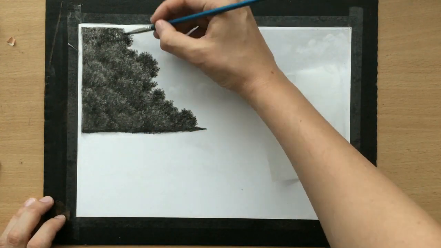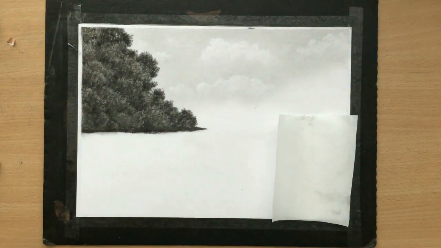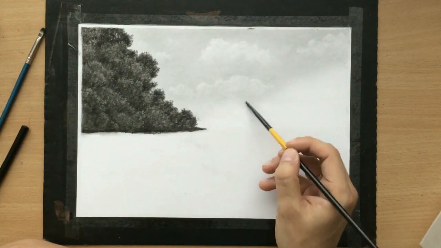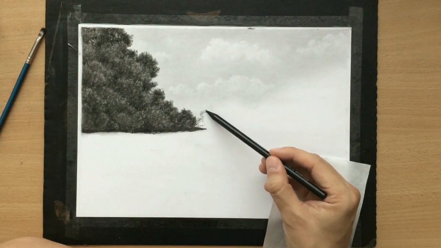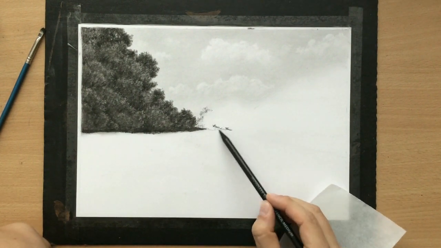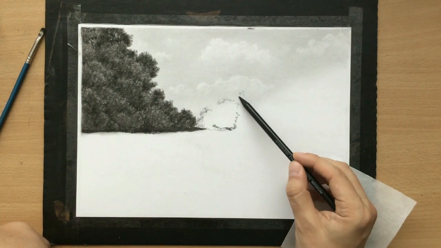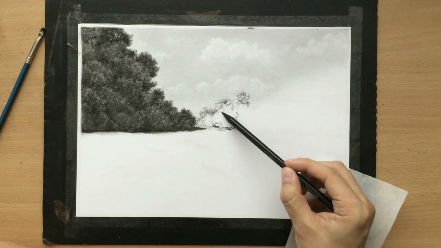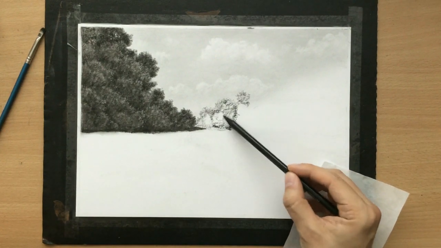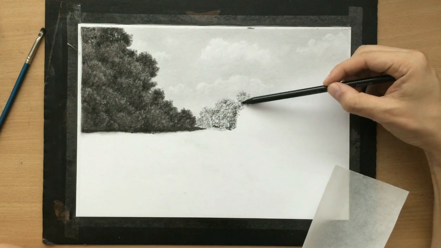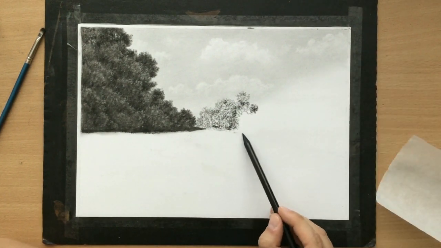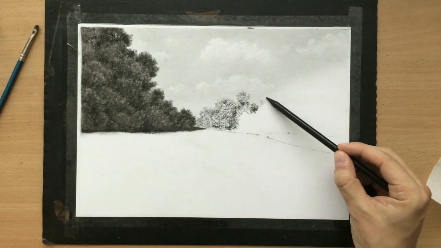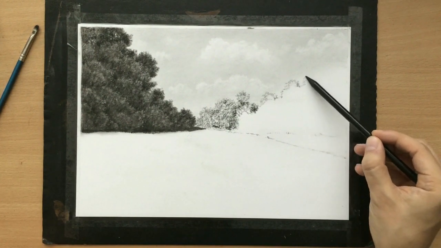So now I'm using a brush to soften some of these textures even more. And now I'm going to be moving on to the middle and the right side of that tree line. I am using even less pressure here with my charcoal pencil, because I am going to make this portion a little bit lighter. So I'm going to make it look like the area to the left is getting less light and is more in the shade, and the area in the middle is getting more light.